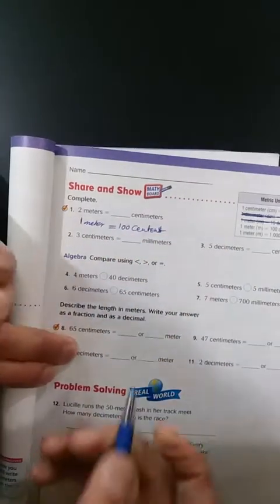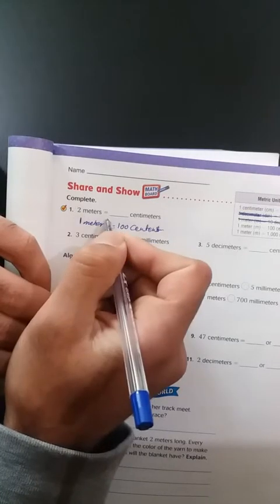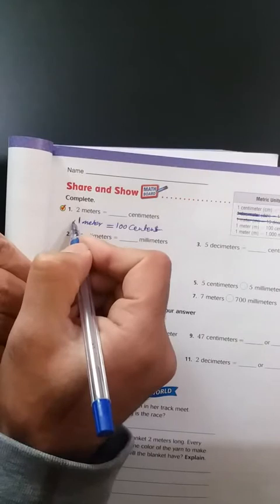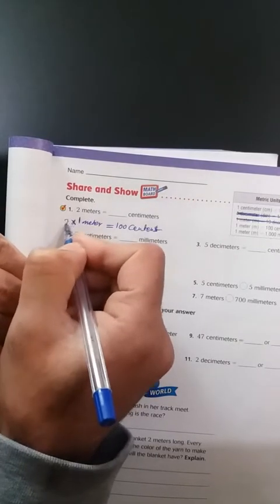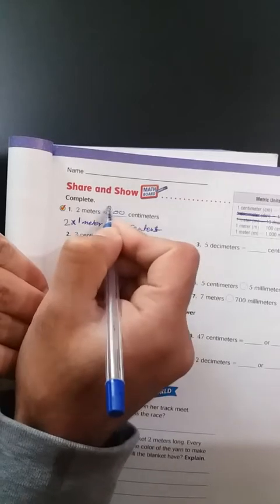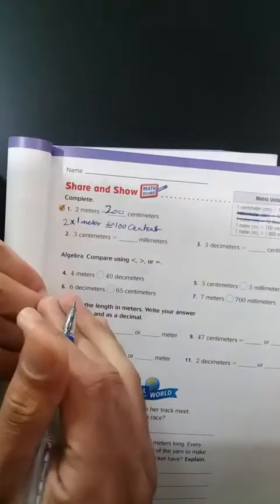If I have 2 meters, how many centimeters will I have? Look here, I am going to multiply this with 2 and this with 2. I will have 200 centimeters. Okay, so it's easy peasy.